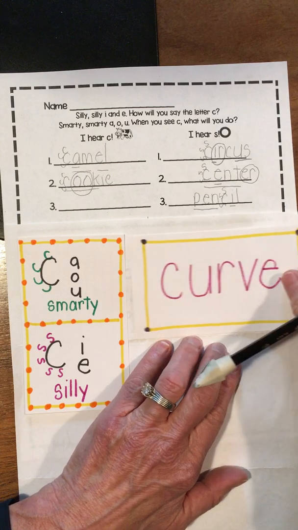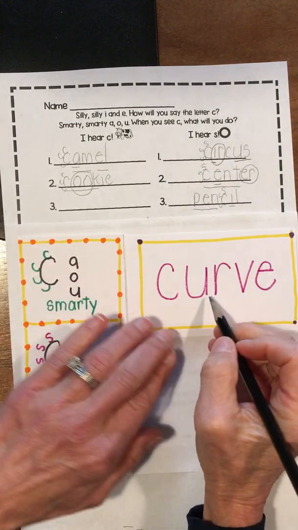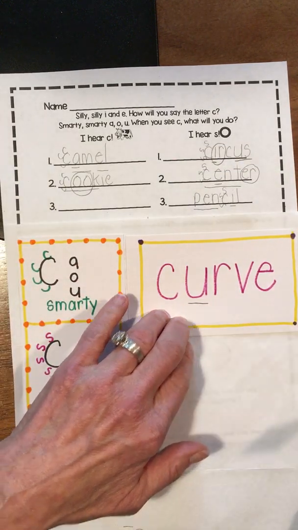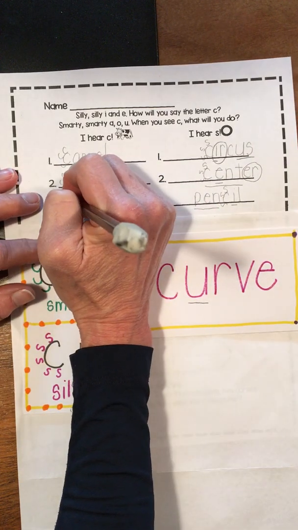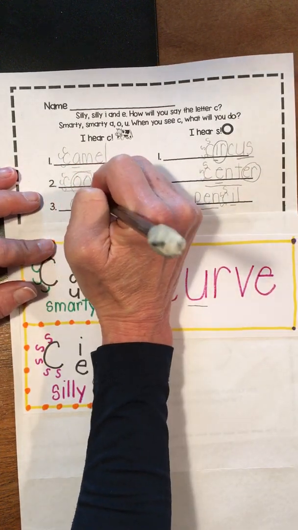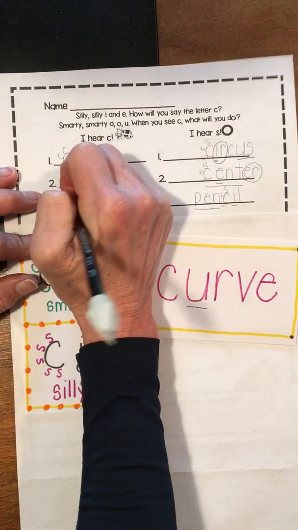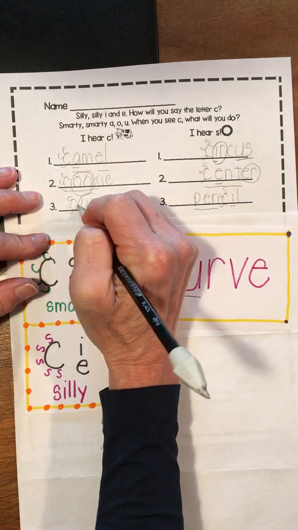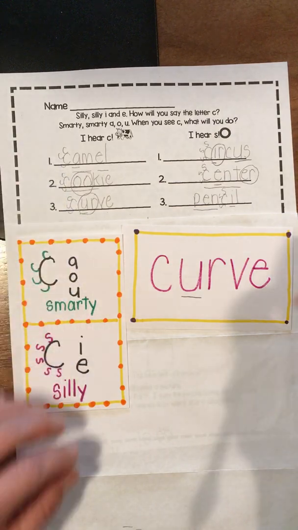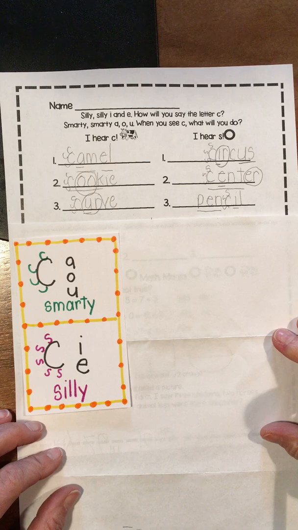Last word. Well, this is going to be easy since you only have one position left and you know that's going to be in the smarty C. Why would this one be a smarty C? Smarty, smarty, A-O-U. When you see C, what will you do? So I know I have to write this here. There's that U that's telling me it's a smarty C. So I'm going to give it that C, smarty C here. Up, got a hunk and chunk. Take a second to sound that out. I hope you said that was curve.